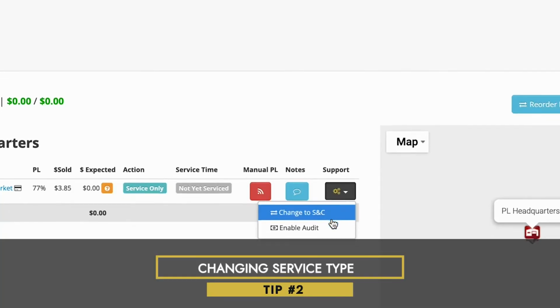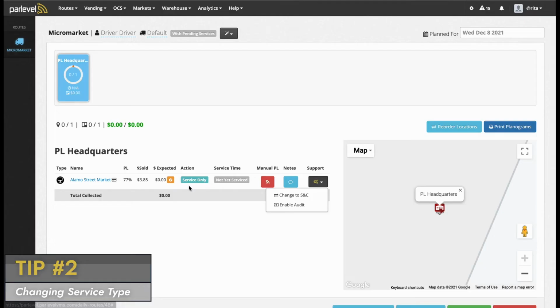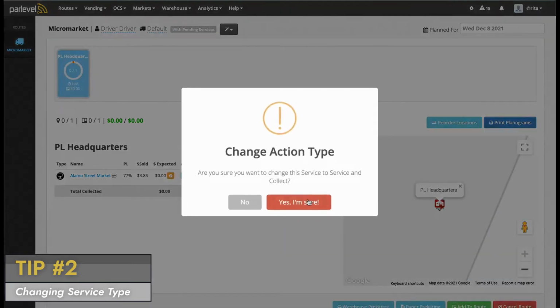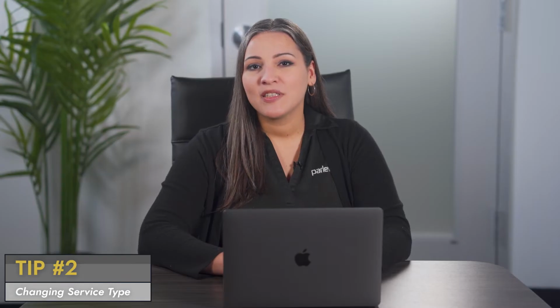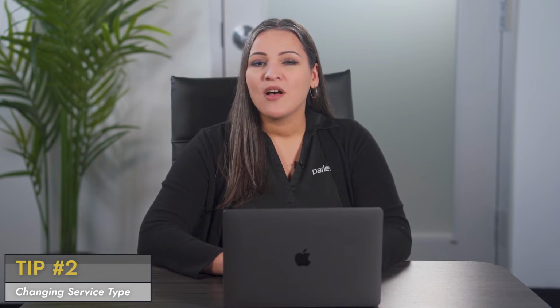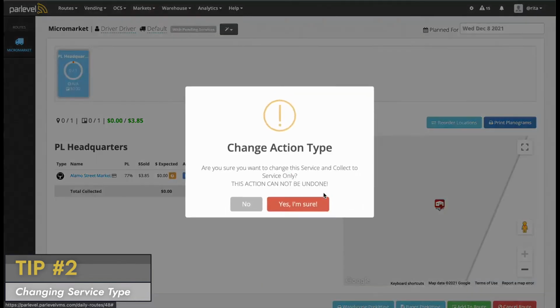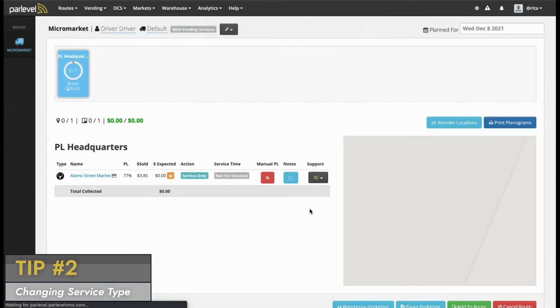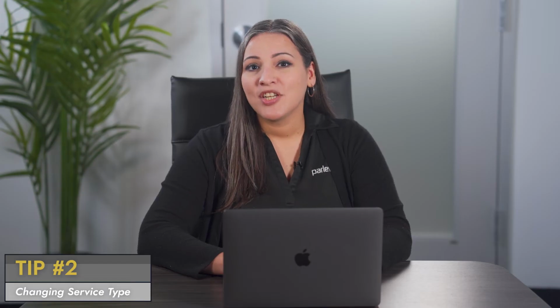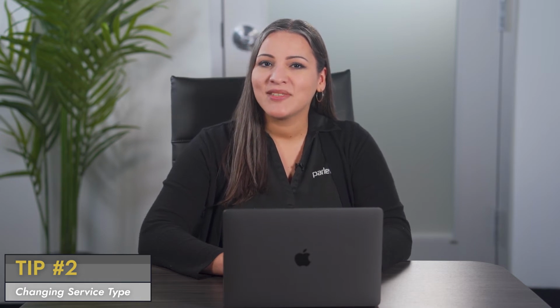Tip number 2, changing service type. We've also added the ability for managers inside the VMS to change service types. For example, a machine planned as service only can now be changed to service and collect. This allows money counts to be entered into the consolidation page for that machine or market. Alternatively, a service and collect action type can be changed to service only to prevent the option to add money counts. This ability to change service types helps you maintain flexibility and service locations as you see fit.